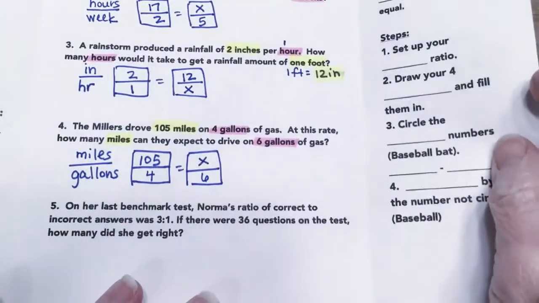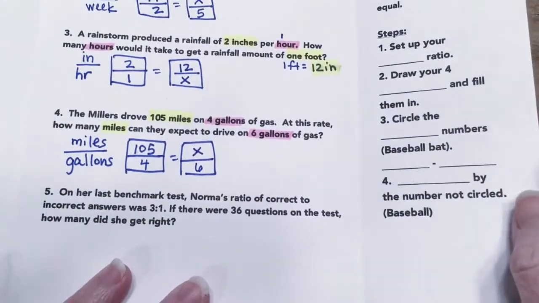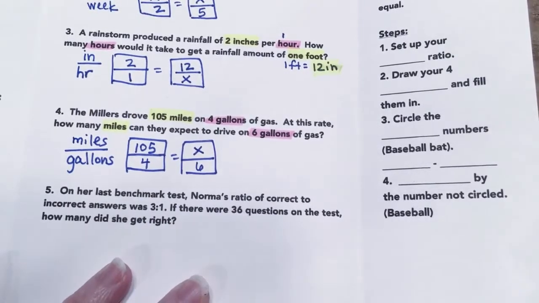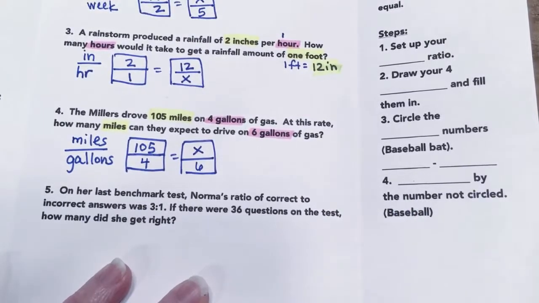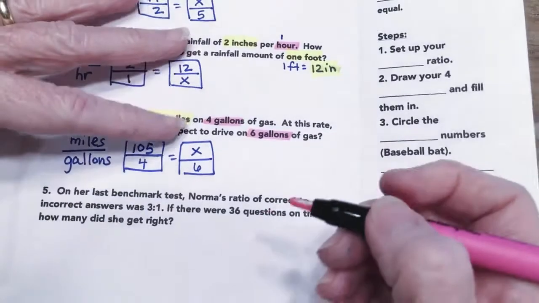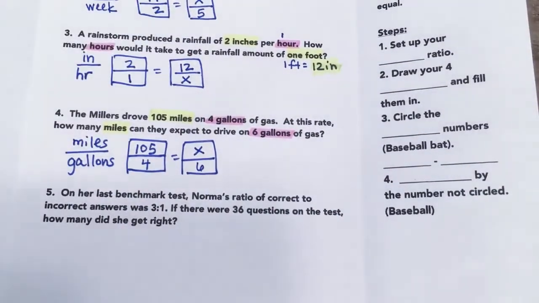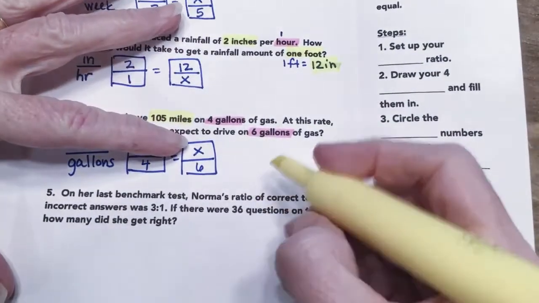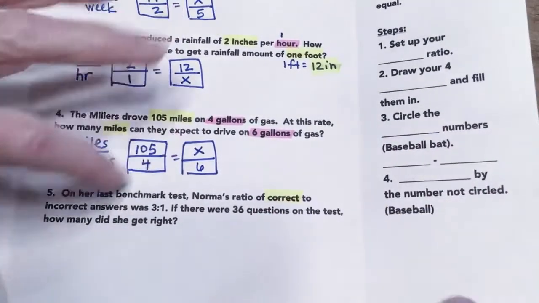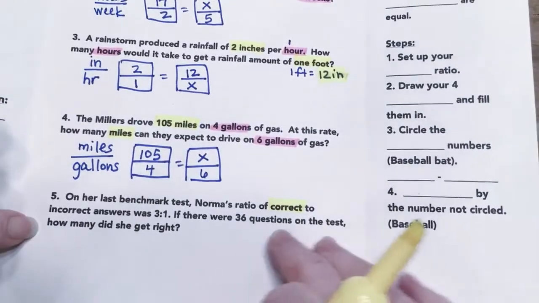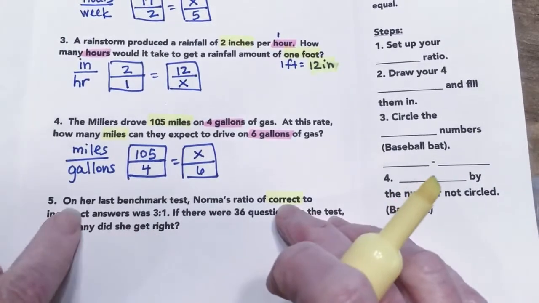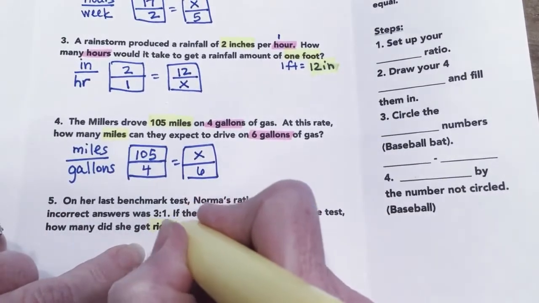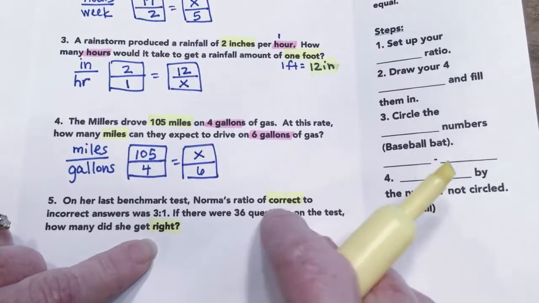All right, the last one, on her last benchmark test, Norma's ratio of correct to incorrect answers was 3 to 1. That's a ratio written with a colon, but that's how you say it, 3 to 1. If there were 36 questions on the test, how many did she get right? All right, so I've got a ratio of correct to incorrect. If there were 36 questions on the test, how many did she get right? So if we're talking about how many she got right, are we talking about correct or incorrect? We're talking about correct. So even though they switched words, they mean the same thing, correct.